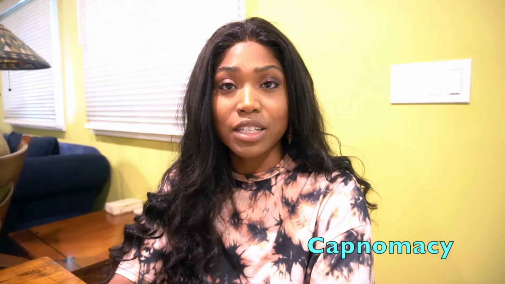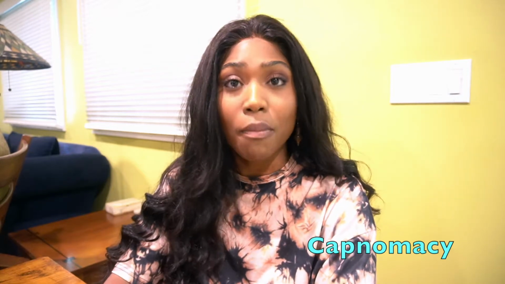Pyromancy is reading the flame. So whether it is a tall flame, maybe it's small and pointy, maybe it's flickering, it's dancing, it's sparking. That will give a lot of different information of maybe what's going on presently and the energies in your space. Lastly, we'll talk a little bit about capnomancy, which is reading the smoke that your candle gives off.